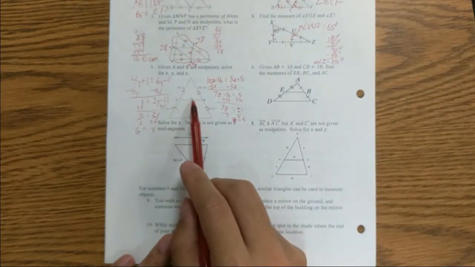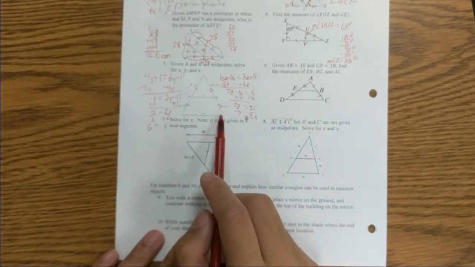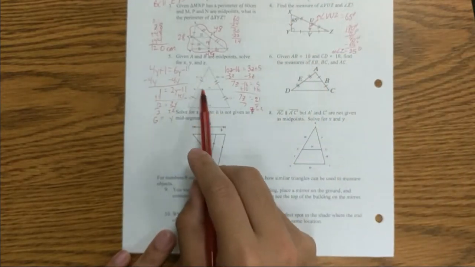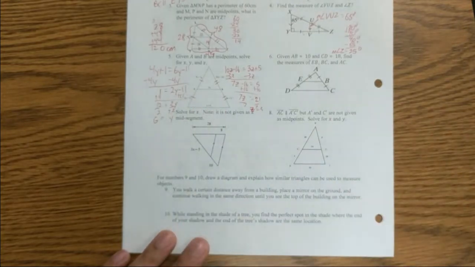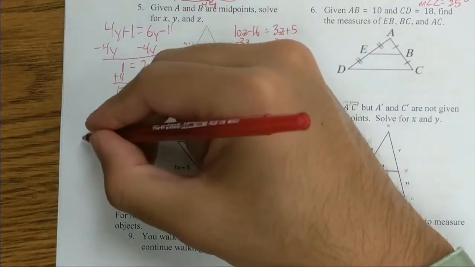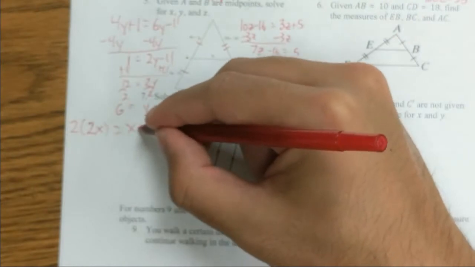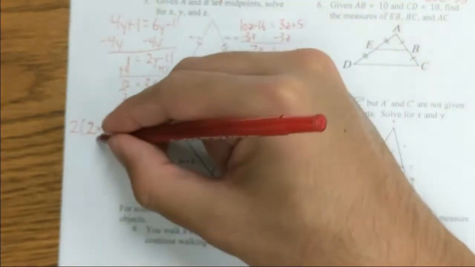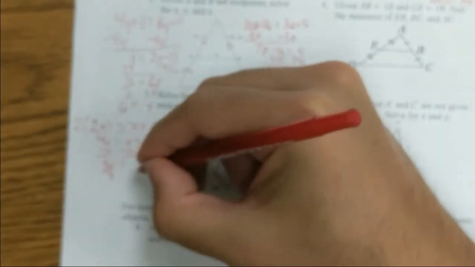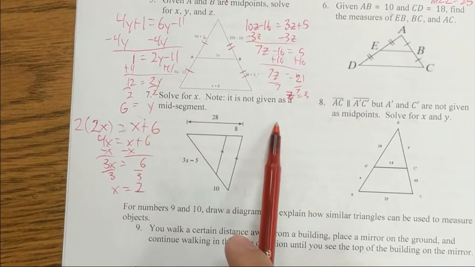And finally, I know that the mid-segment is half of the third side. So I would have to double the mid-segment to equal the third side. Okay, so I'm going to double the mid-segment. So instead of 2x, I'm going to double it. And now that should equal the third side. Okay, so 4x equals x plus 6. Alright, so x is 2, y is 6, and z is 3.